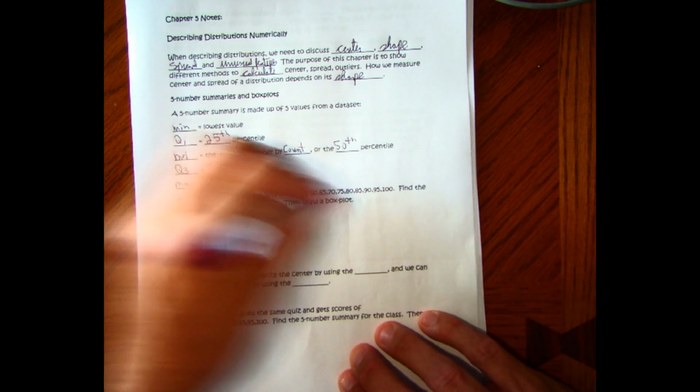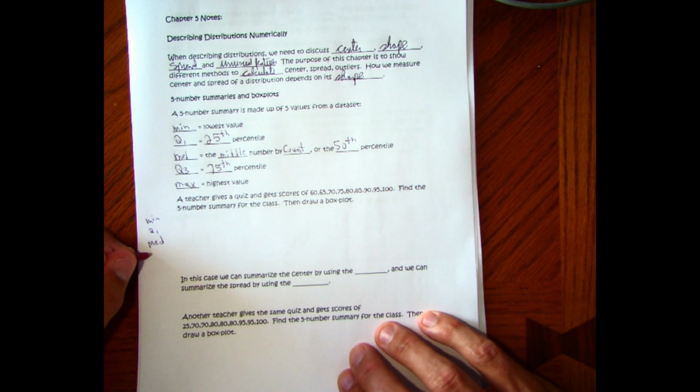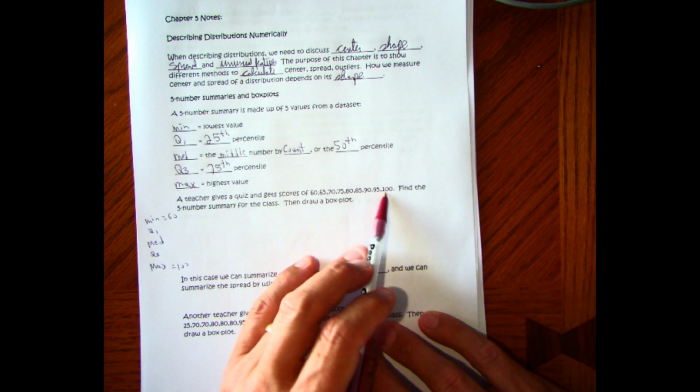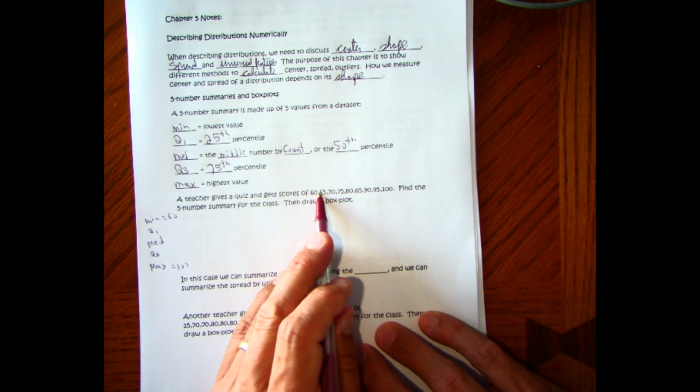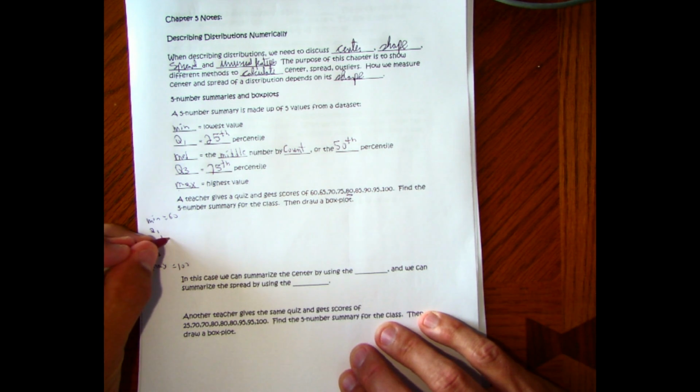Okay, so I'll show you how to get a 5-number summary right here. So we have these numbers. So you have the min, you have Q1, the median, Q3, and the max. Well, these are in order, so the min is 60, the max is 100. Now we have 1, 2, 3, 4, 5, 6, 7, 8, 9 numbers. So the 5th number is the middle one. So this right here is the middle number. That's 80.